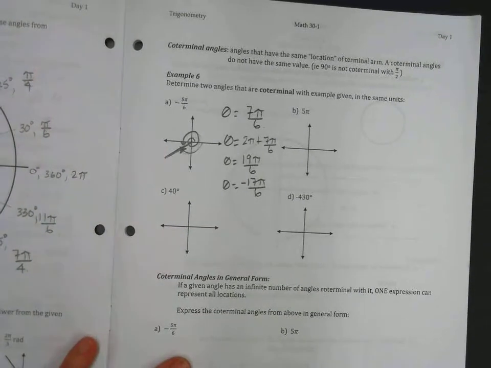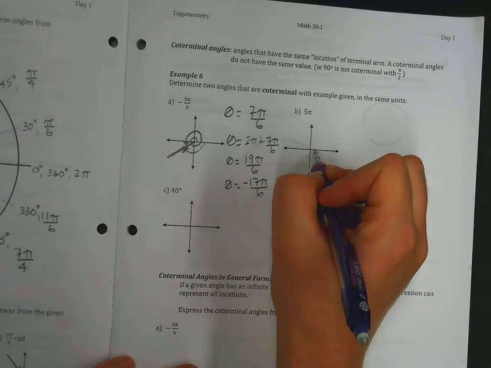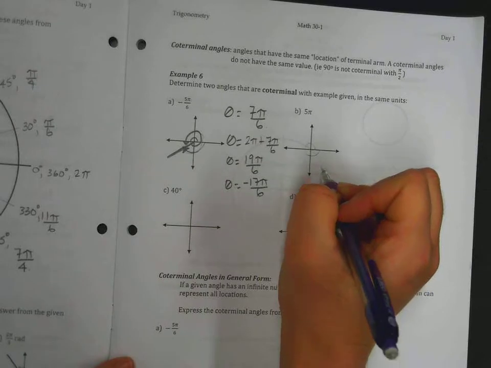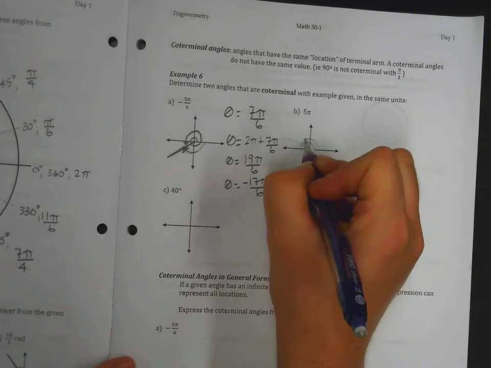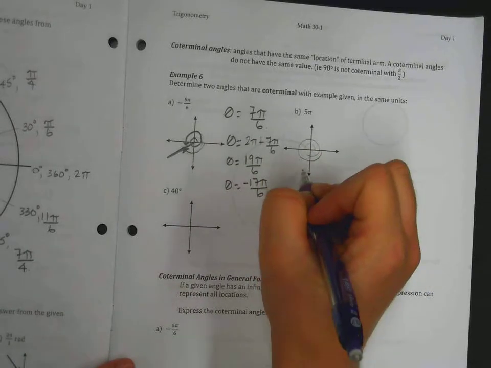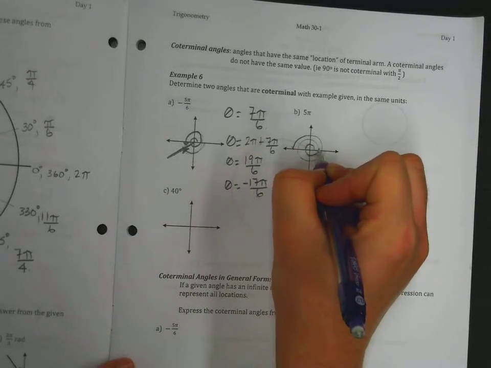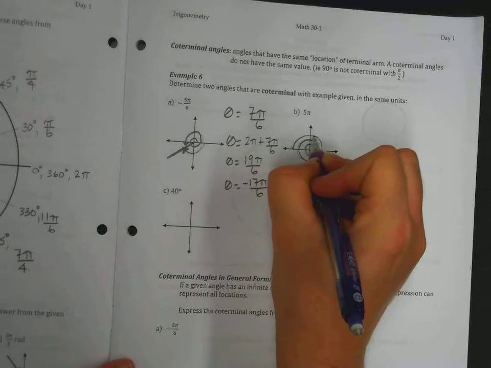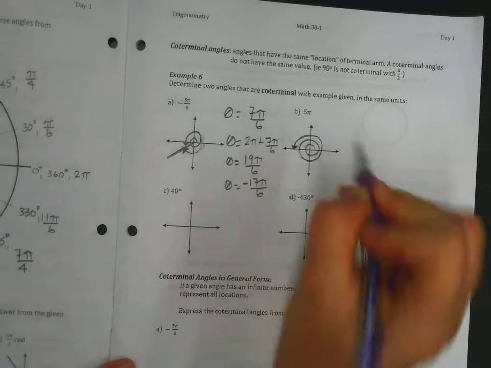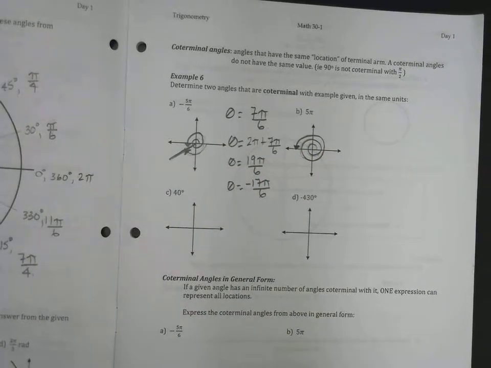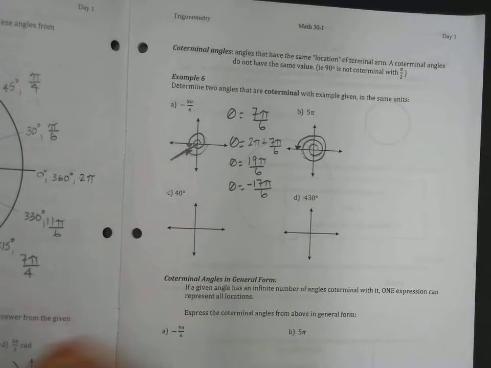All right, question B, 5 pi. So if I rotate, I'm rotating positively, so this would be 2 pi. Another rotation would be 4 pi, and then 5 pi would bring, so this is the sketch, it's like a spiral, to here. This would represent my angle. So what would be a coterminal angle to this?